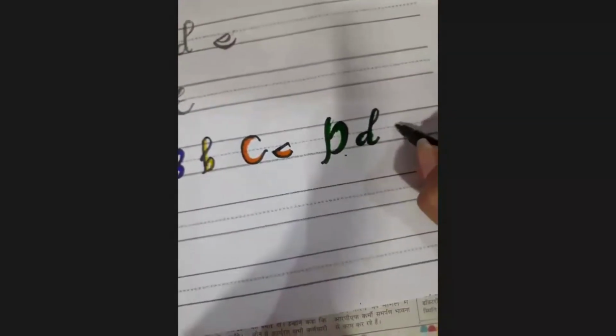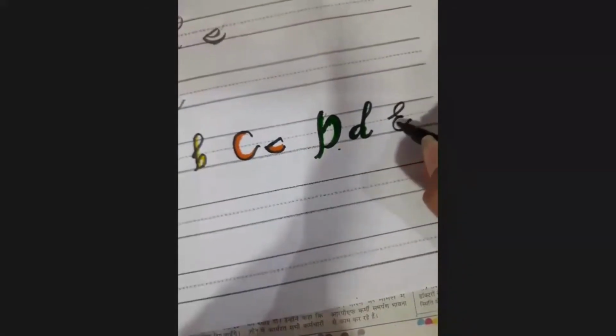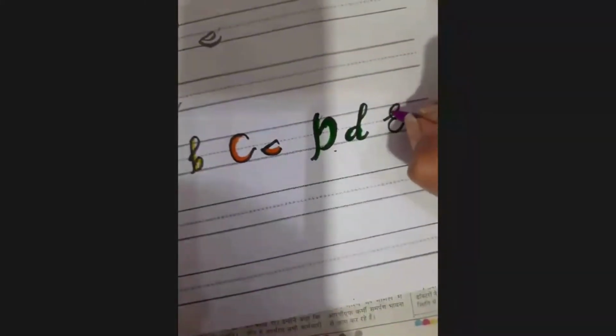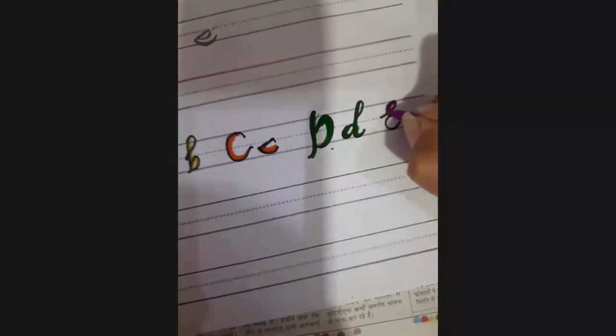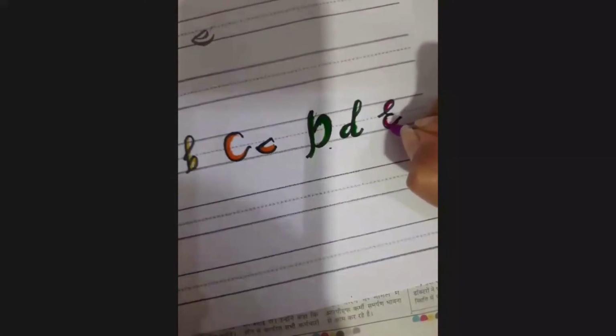Now let us come to E. How was our E? This way, isn't it? So this was my downstroke and this was my downstroke. Let me give this downstroke colors. And from here, joining the upstroke. Look at the transition, children.